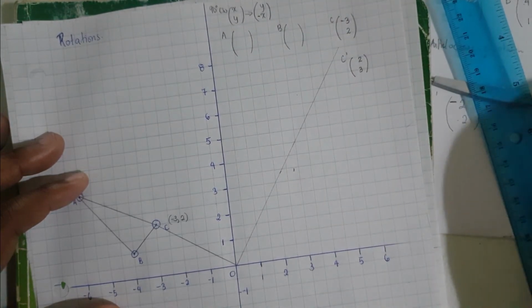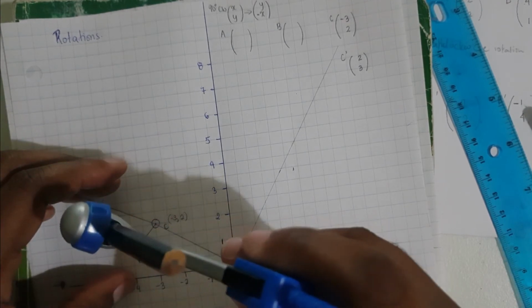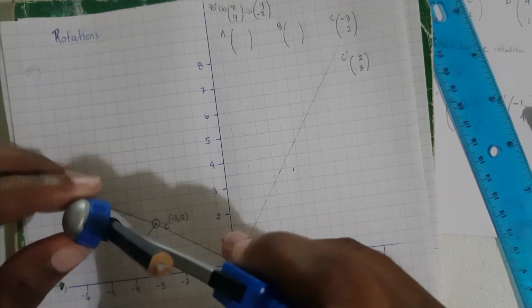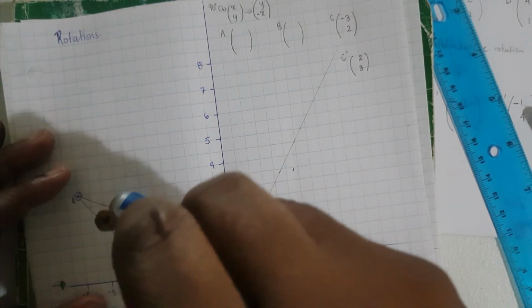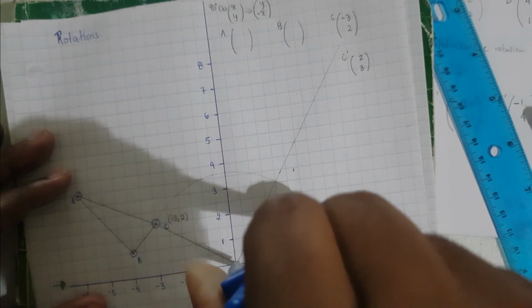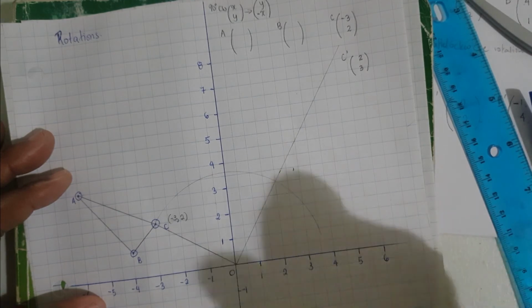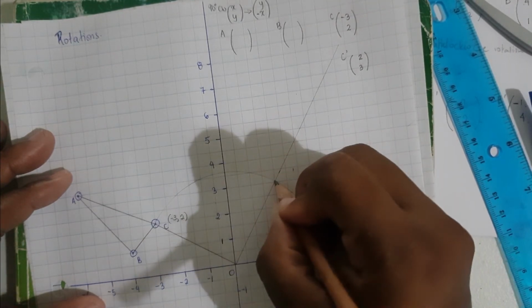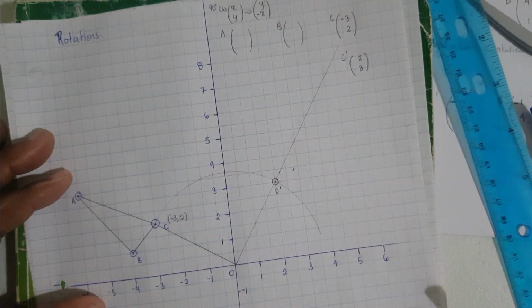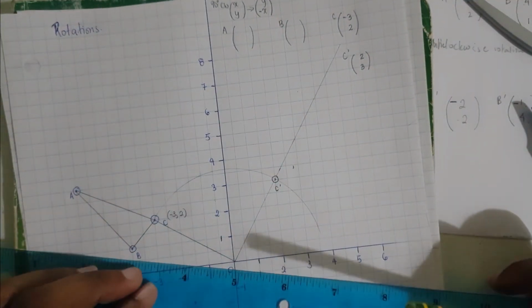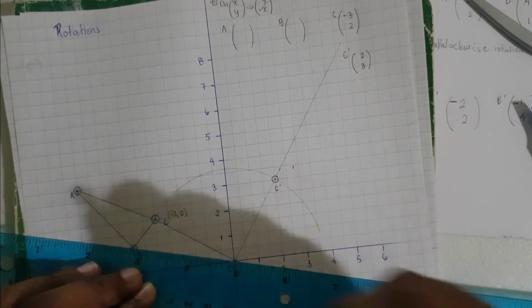Okay? So if I draw, I have to first adjust the compass here, and make it the same distance from the origin to C. And then I draw, and with it join up, I should get 2 and 3, which is perfect. So I got that. That's my C prime. And then I'm going to draw again from the origin. So basically, if the point was not the origin, you do the same thing. You literally do the same thing.